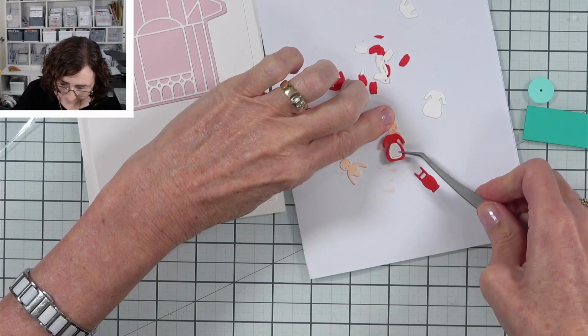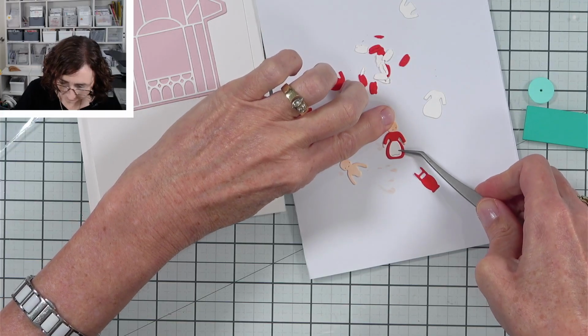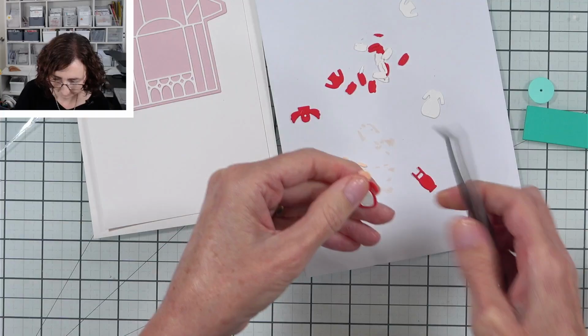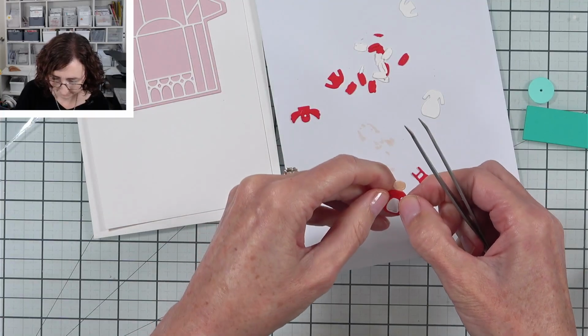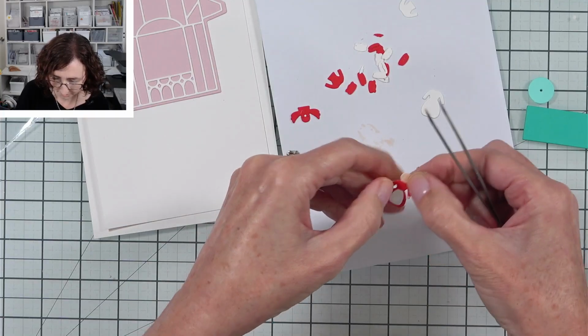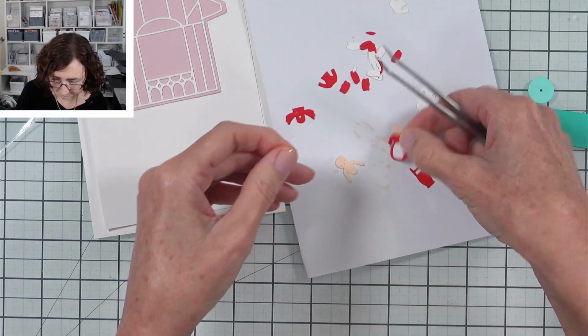This is my favourite red cardstock. It's poppy red, such a cheerful red.